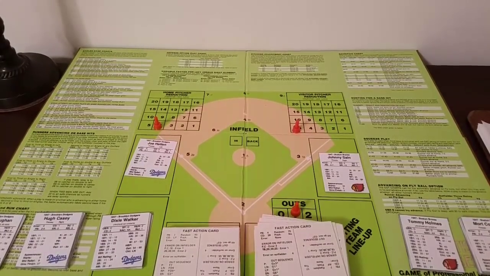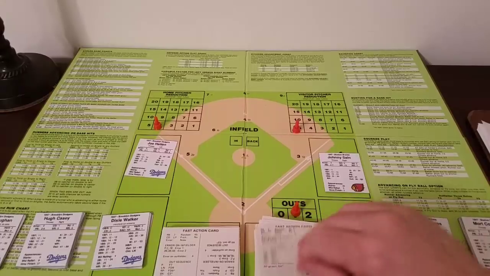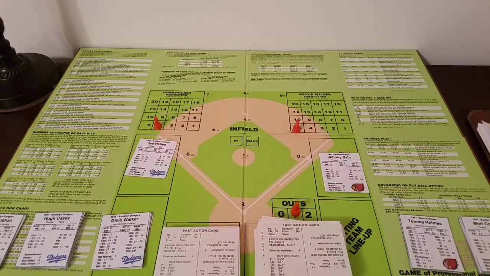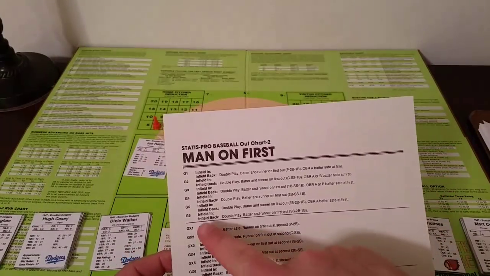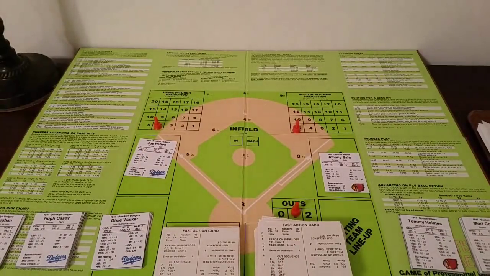Oh, I'm sorry, that was the runner's on first, wasn't he? So I got to check that again. G4, I believe that's a double play. Let's double check it. G4 with the infield back. Yep, double play. 4-6-3. 4-6-3 double play ends the inning.